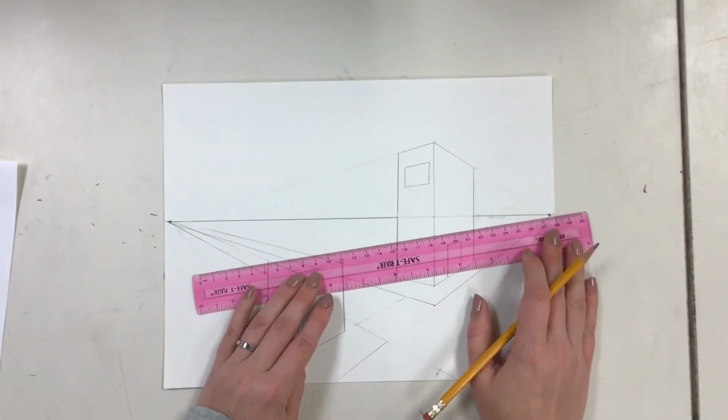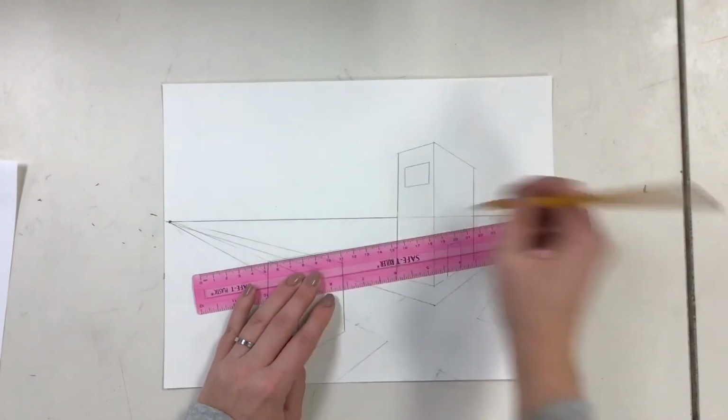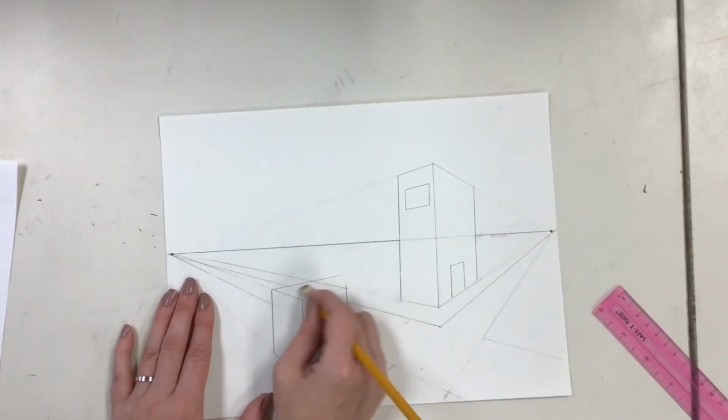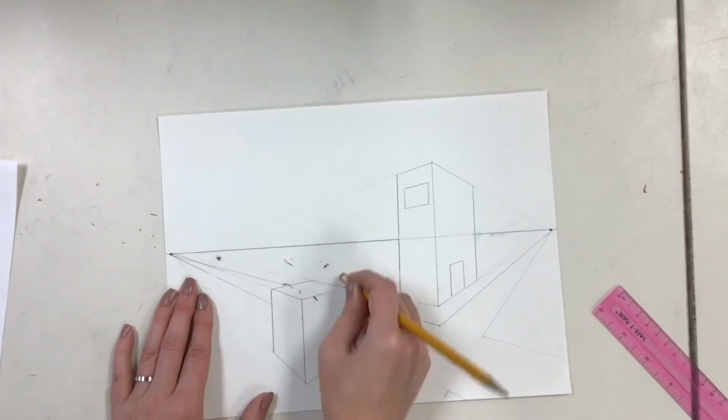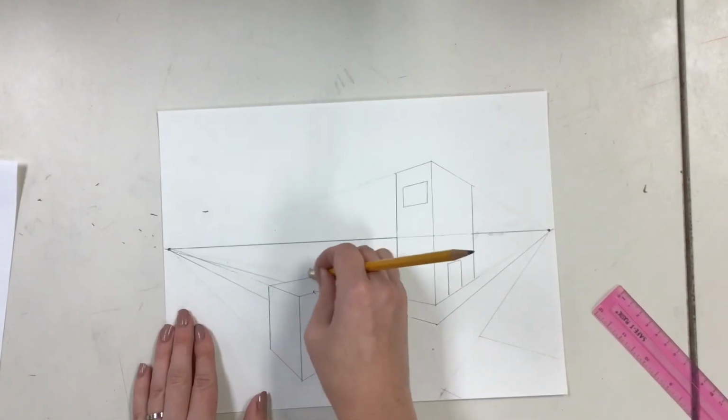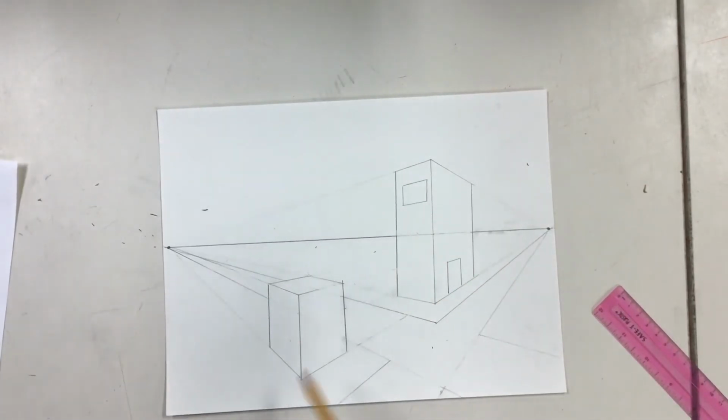I'm going to take this corner over here. And then I'm going to erase this stuff that's in here and erase the little leftovers. Okay, and then I have a building where I can see both sides and the top.